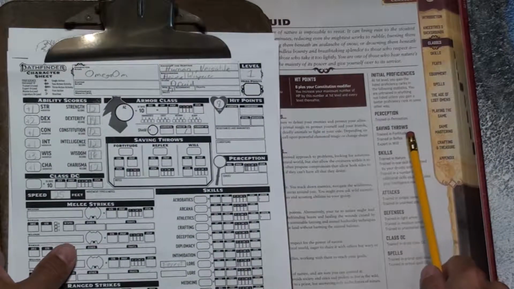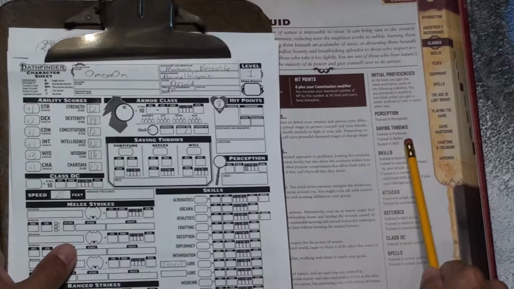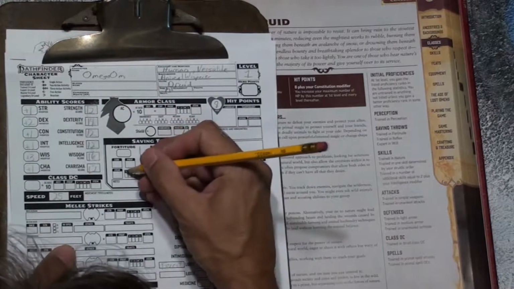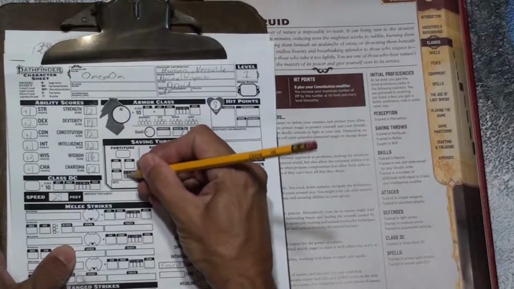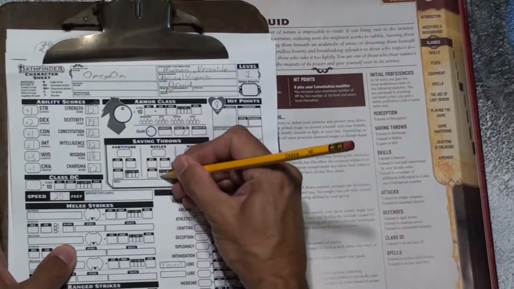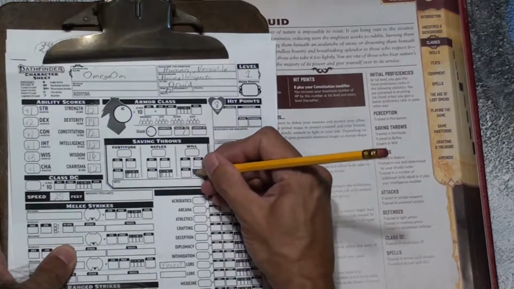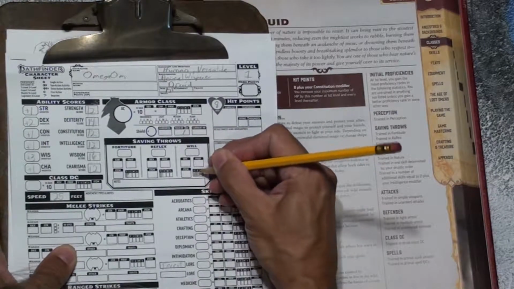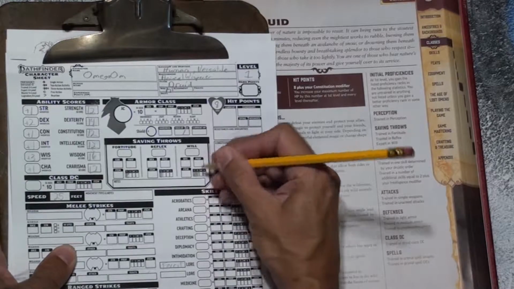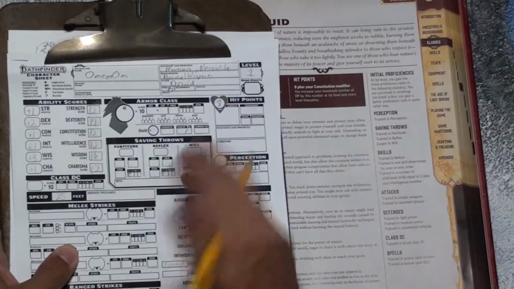Saving throws. Trained in fortitude, trained in reflex, expert in will. So our saving throws. Trained in reflex. And I'm going to just go expert in will. Not too bad, eh? This druid's looking pretty good.